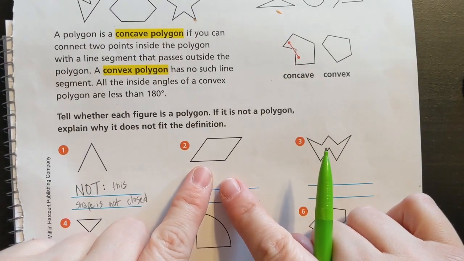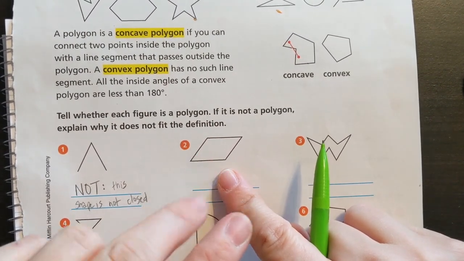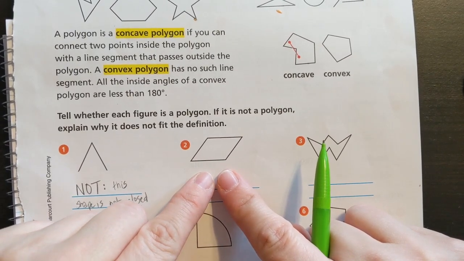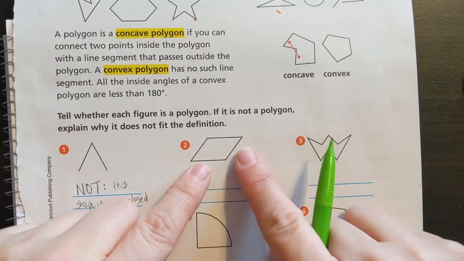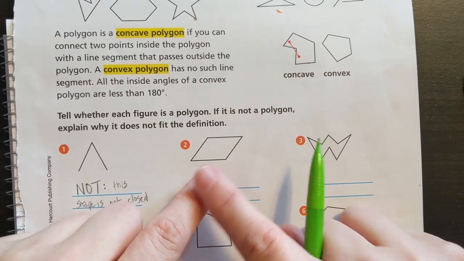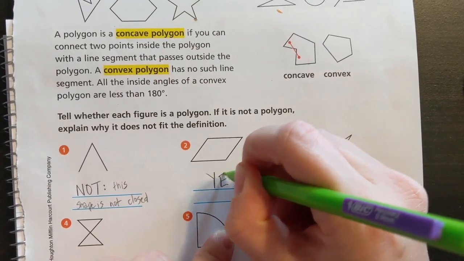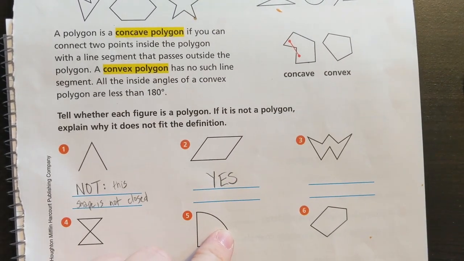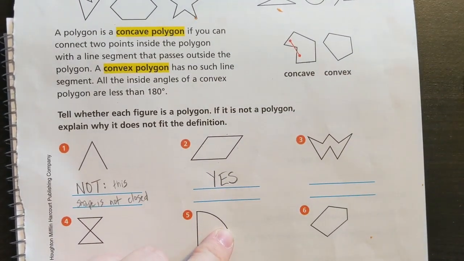How about this shape? Is it closed? Yes. Is it 2D, meaning only 2 dimensions? Yes. Are there only line segments and no curves? Yes. Do any of the lines cross each other? No. So this one is a polygon. In fact, this is a quadrilateral, and all quadrilaterals are polygons.